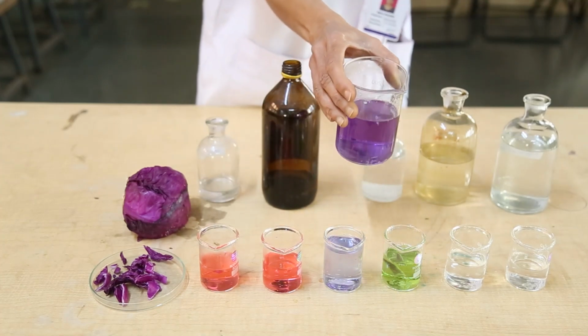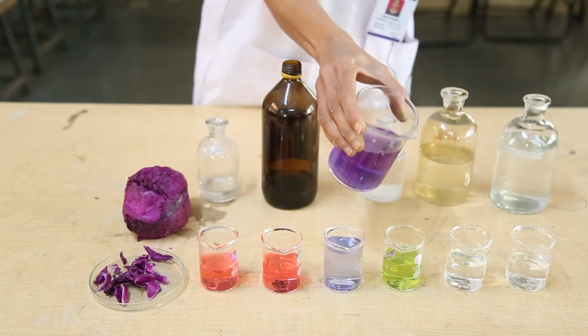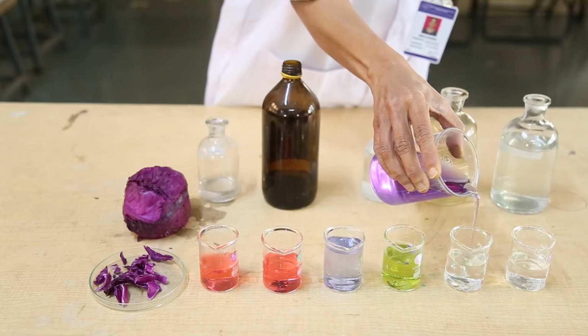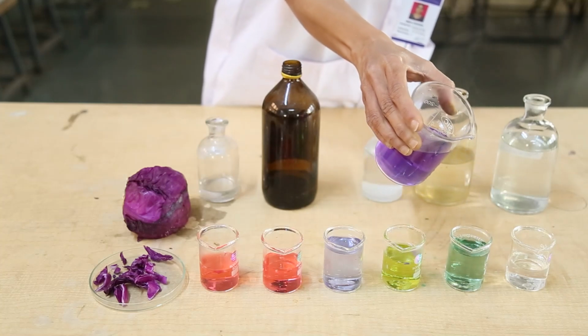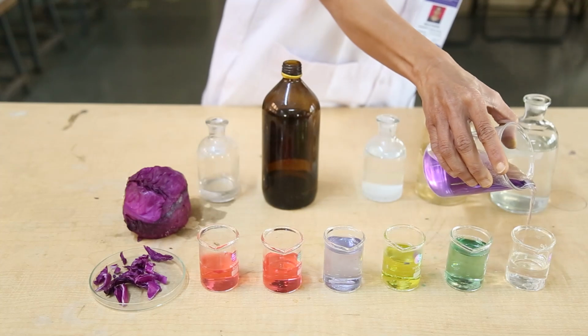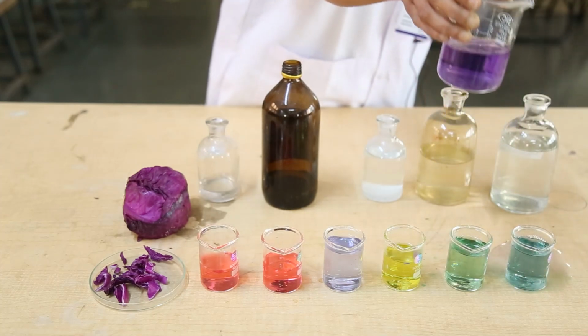It is greenish, which means the given solution is basic, that is alkaline. And also this is alkaline.